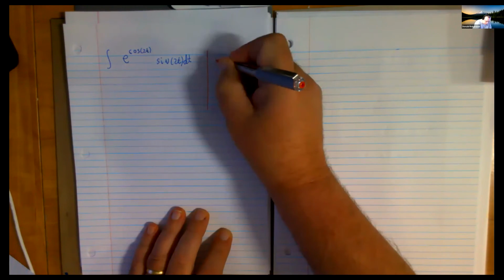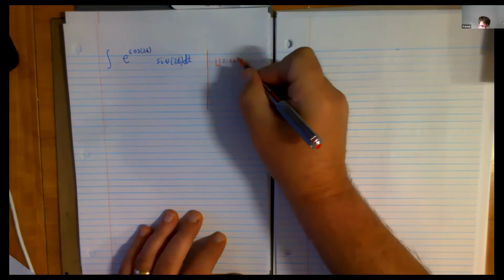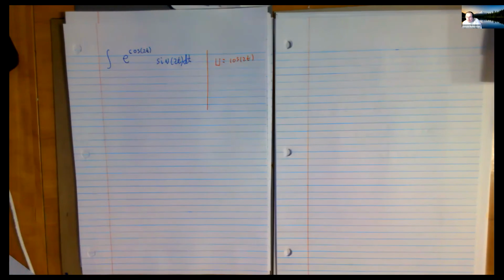Who's the u sub in this question? Cosine of 2t. Do you know that one's just a normal standard one? It's not a special case. It might look a little bit messy, but it works fine.